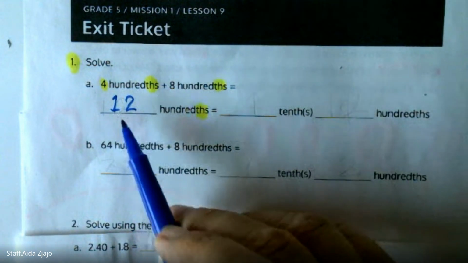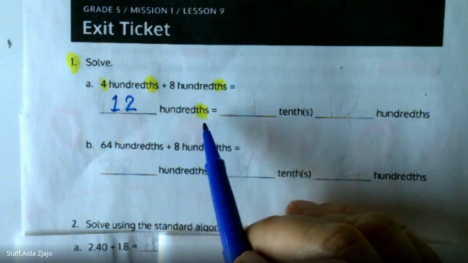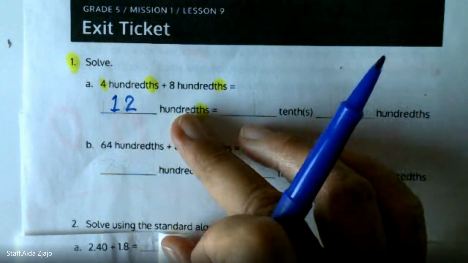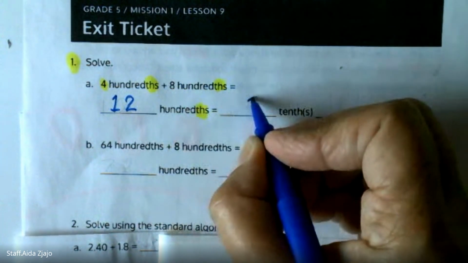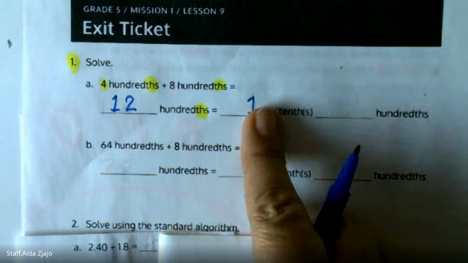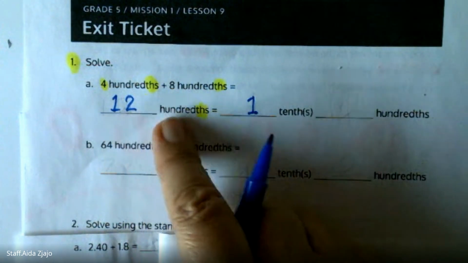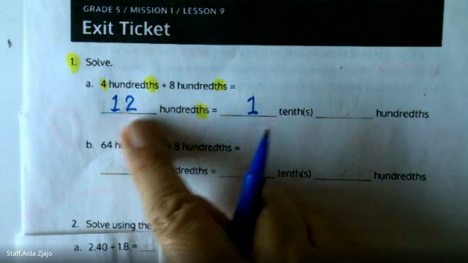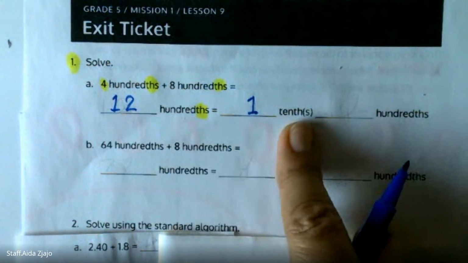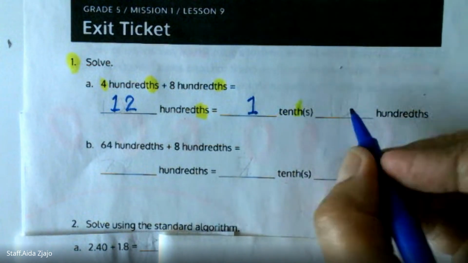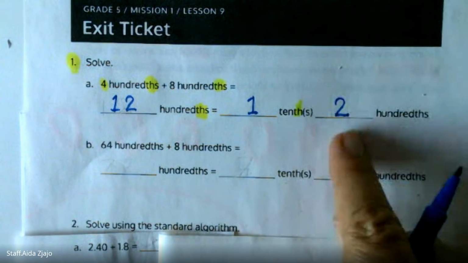So you can say if you have 12 hundredths, it's the same as if you have 12 pennies, that will make 1 dime. That is the logic in it. So if you have 12 hundredths, 10 hundredths will make 1 tenth, and then you will have 2 hundredths extra.